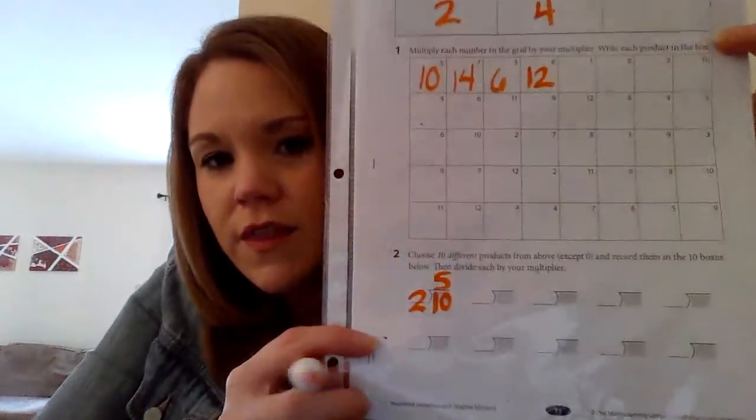So how many 2's are in 10? If I took 10 things and I split them into groups of 2, how many groups would I have? Or if I had 10 things and I split them 2 ways, how many would be in each group? So you can do it either way. Or I can think in my head, 2 times what is 10? Oh, it's 5. So I put 5, which is the quotient or the answer, on the top.